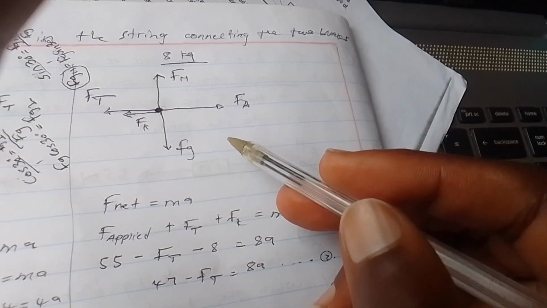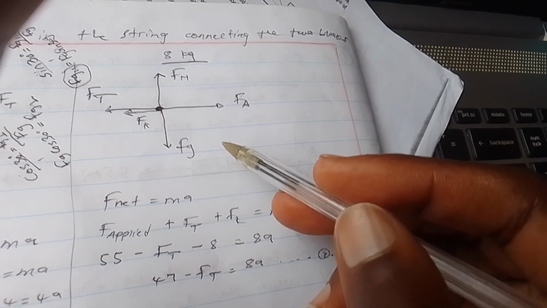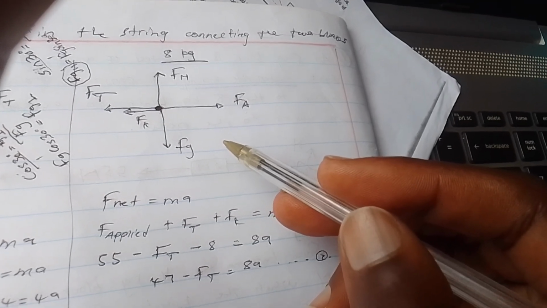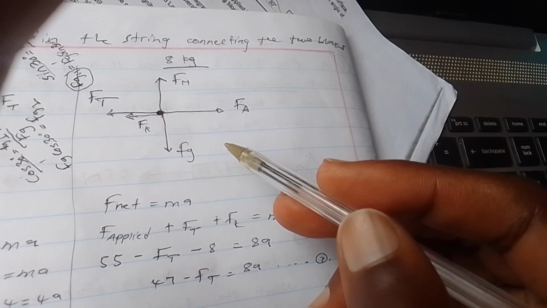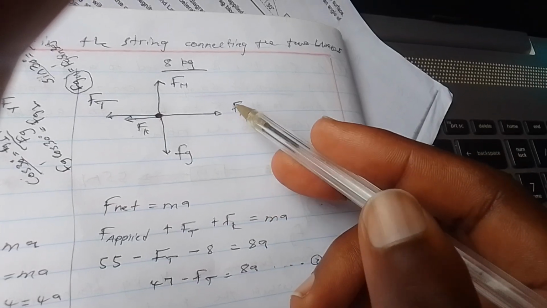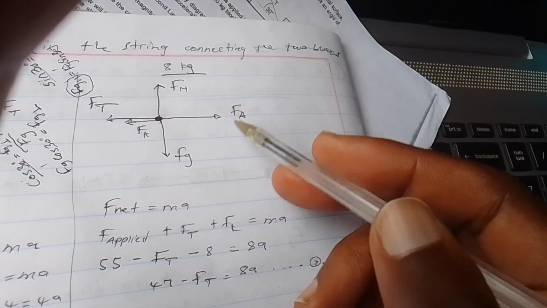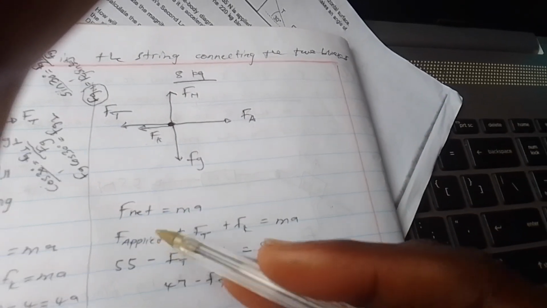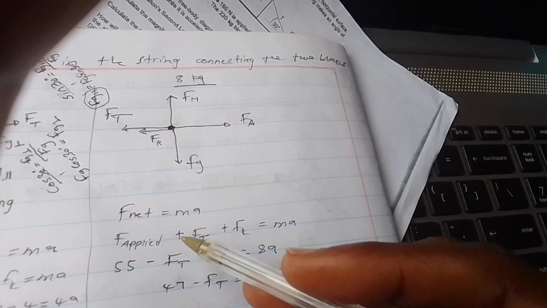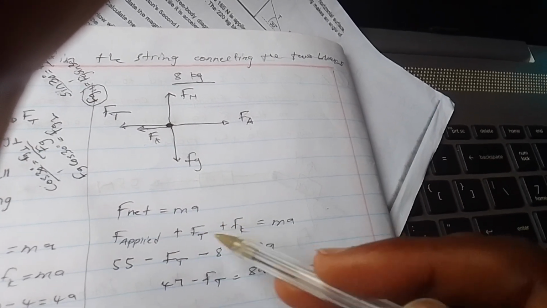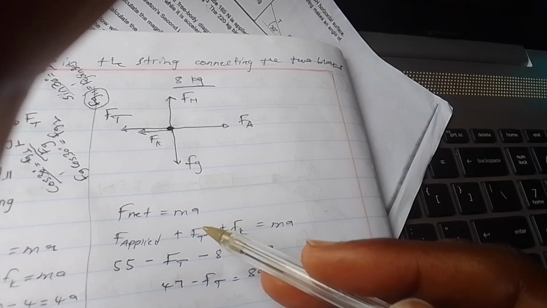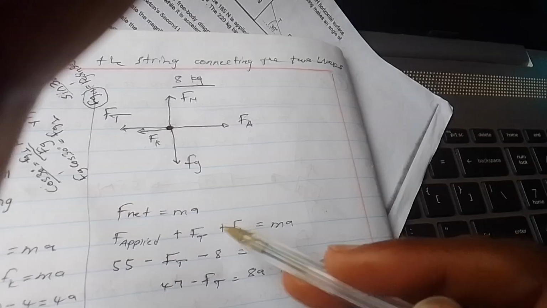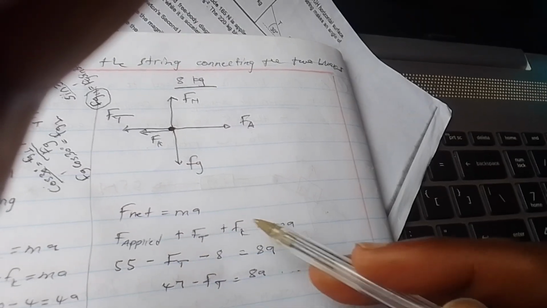I said always take the direction in which the block or the system is moving as positive. So our force applied is in our positive direction, which means it will be positive force applied. I have not placed the values yet.